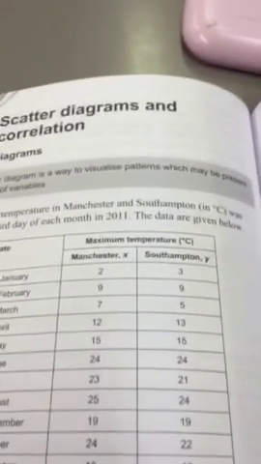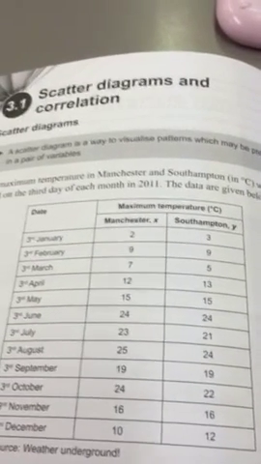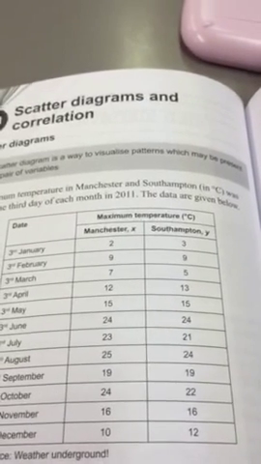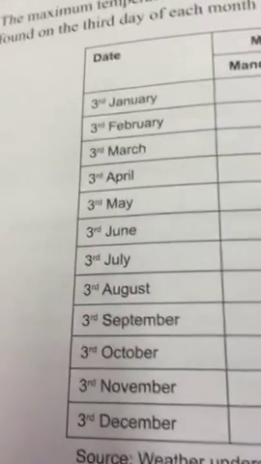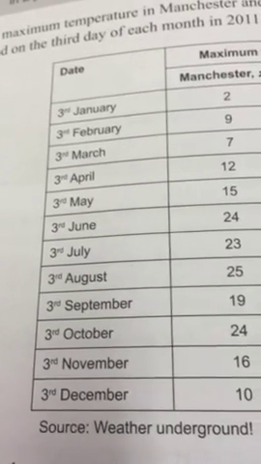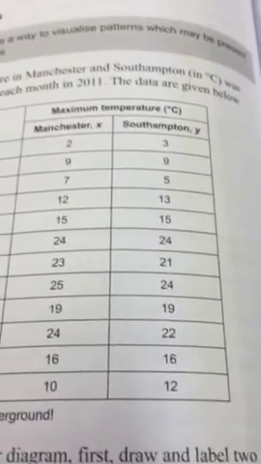Now we're going to use our graphical calculators, and we are going to use data on the maximum temperatures in Manchester, which is going to be our X values, and Southampton, which is our Y values for the year 2011, all the way from January the 3rd down to December the 3rd. And you can see we've got two sets of data.